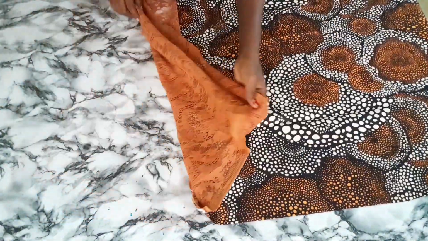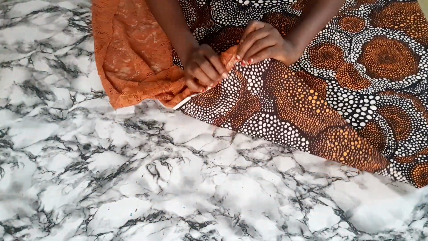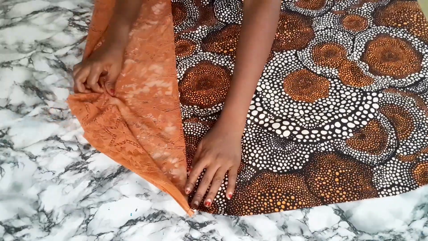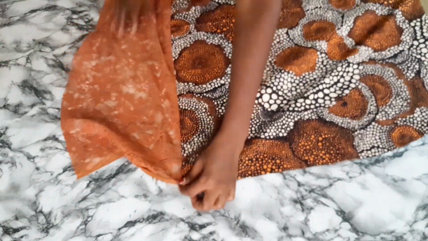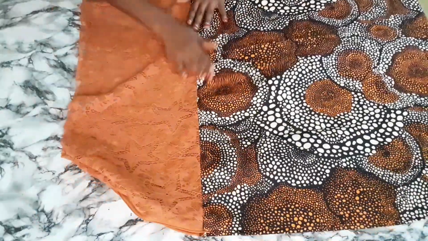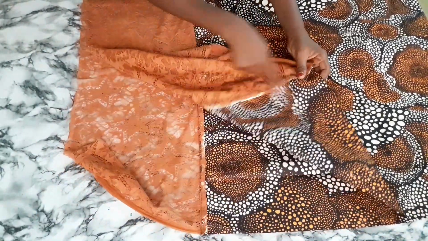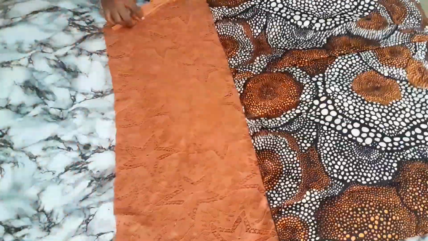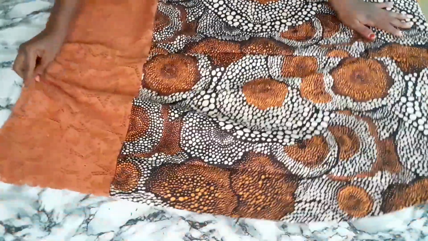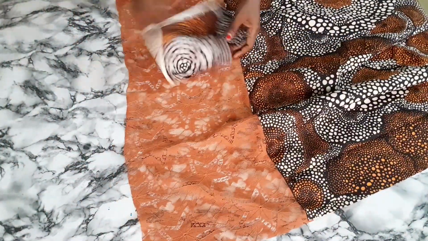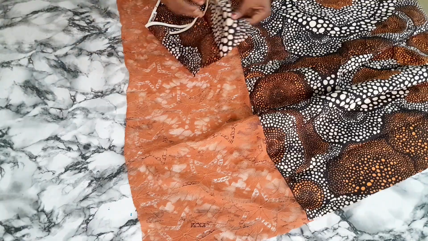So I'm done stitching it, and as you can see, what I'm going to do here is this rough edge, I'm going to flip it towards the Ankara part, and I'm going to be top stitching on it, because I don't want it to be showing. You can see that the net is transparent, so I don't want it to show there. I've done the same thing to the back part also. I top stitch it towards the Ankara part, so you can see that it's not showing at the net area at all.